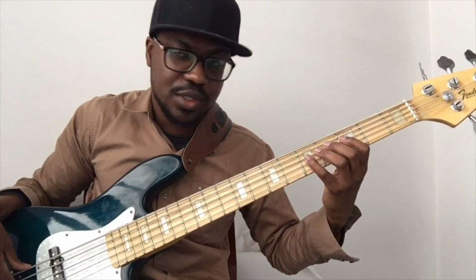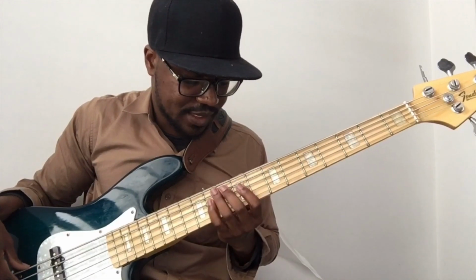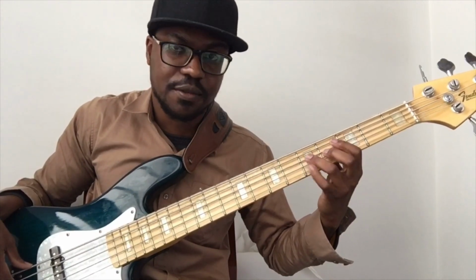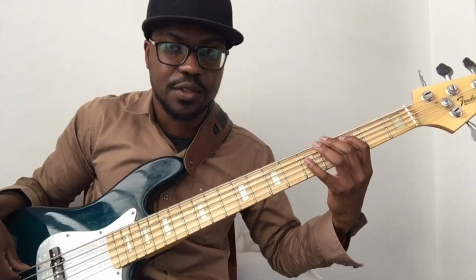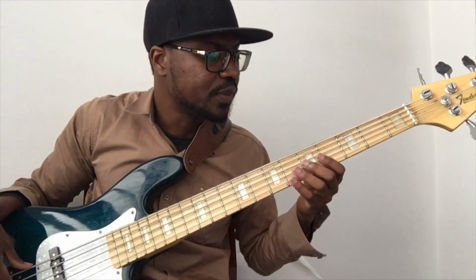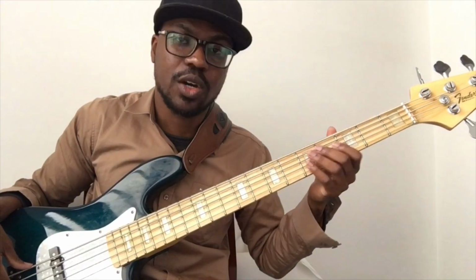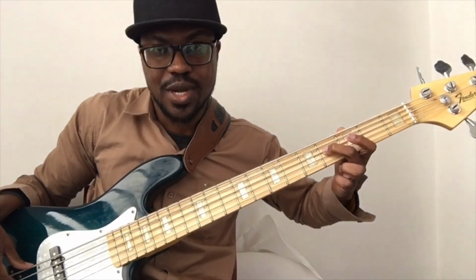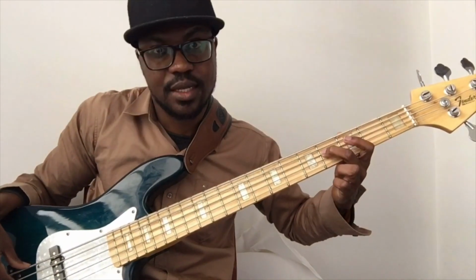Now if you go to the 5th, how many semitones? We have 7. So 7 semitones to get to the 5th, which is your "so" in solfege notation. So if you have your 5th interval and you decrease it by a semitone, then it's called the diminished 5th, or if you add a semitone to the 4th, you are augmenting it, so that's an augmented 4th.